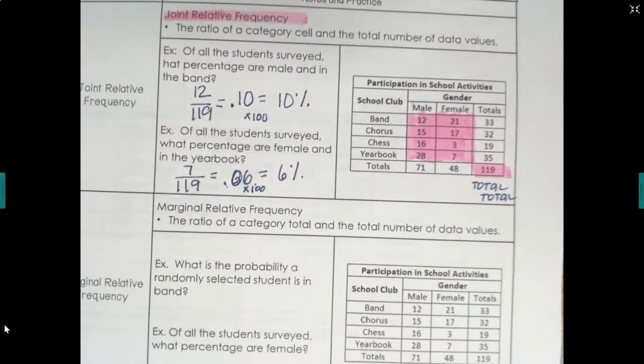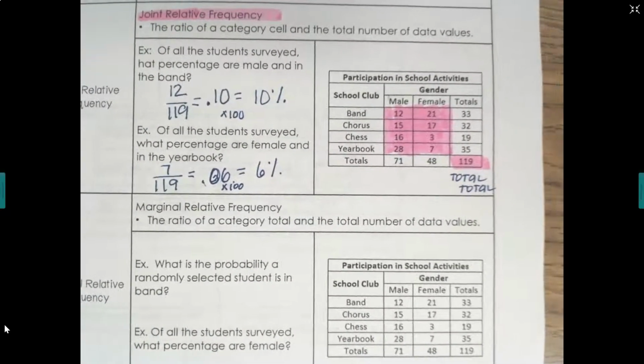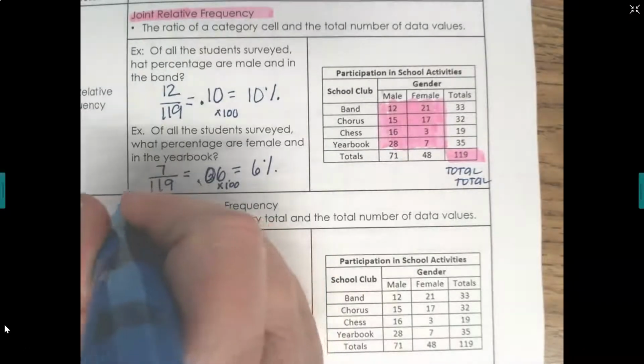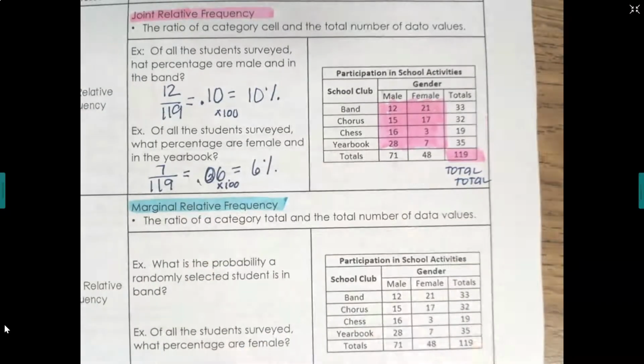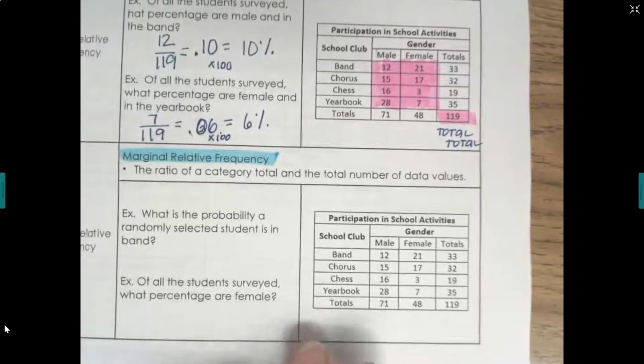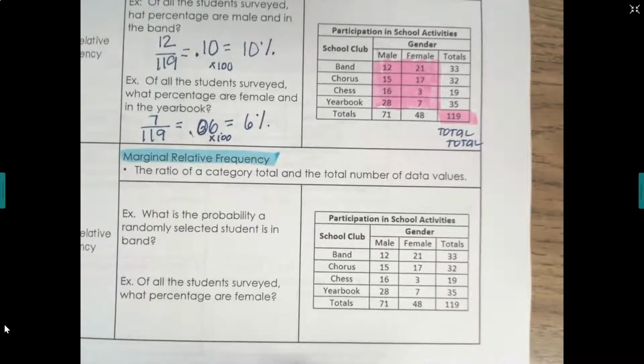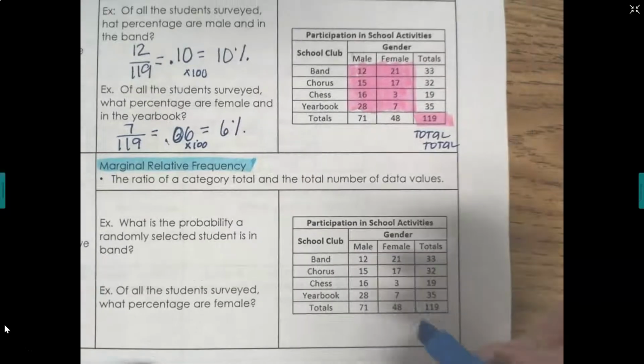The next one that I would like to talk about is the marginal relative frequency. Okay, so a margin is the edges. If you think about the edges of a book, so a marginal relative frequency is the ratio of a category total and the total number of data values. That means your numbers.